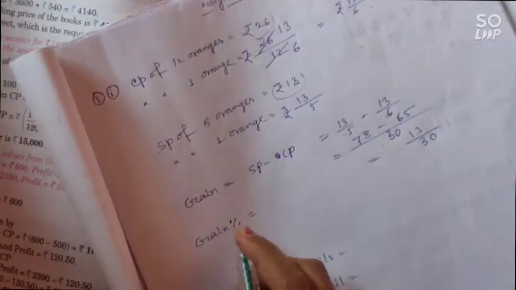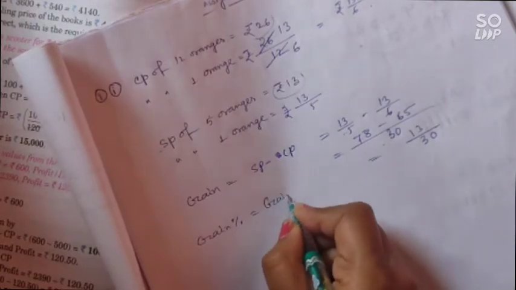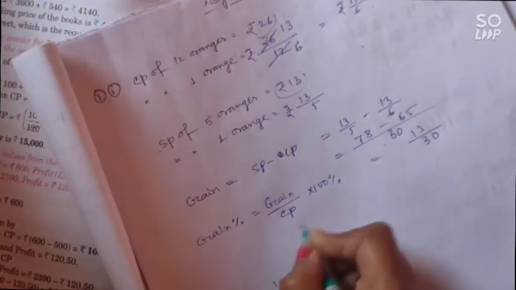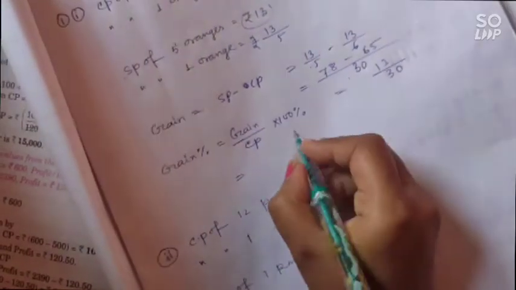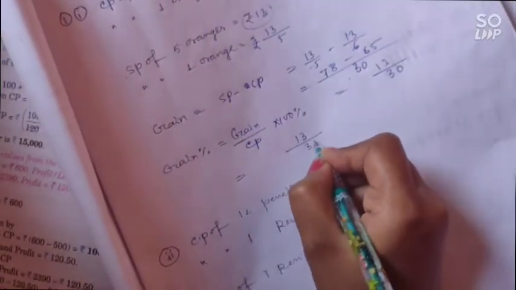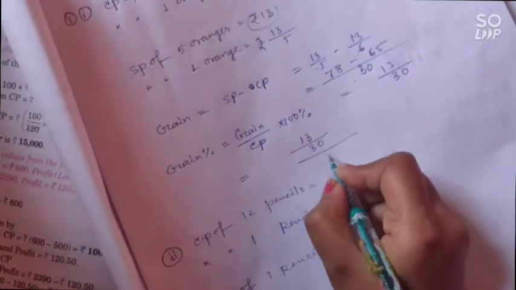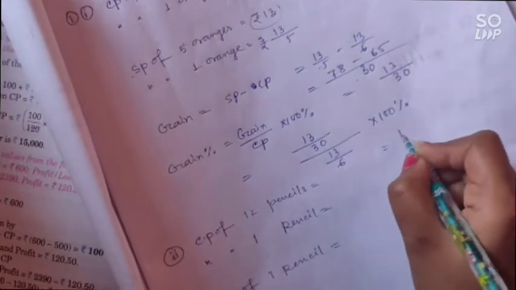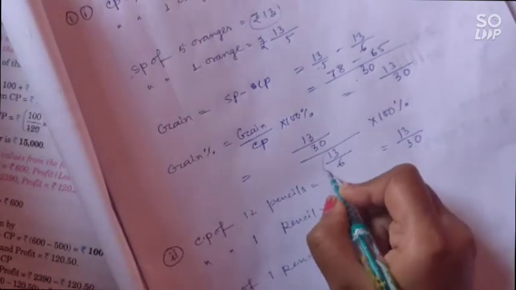And the formula of gain percent is gain by CP into 100%. So the gain is 13 by 30 and CP is 13 by 6, into 100%. So 13 by 30 is in the denominator.